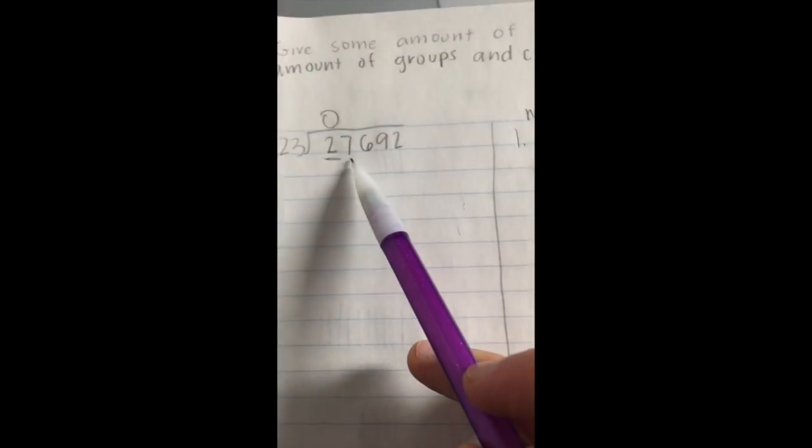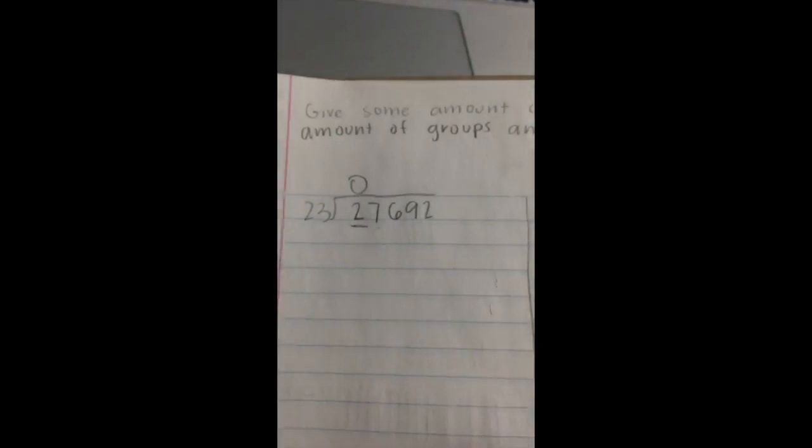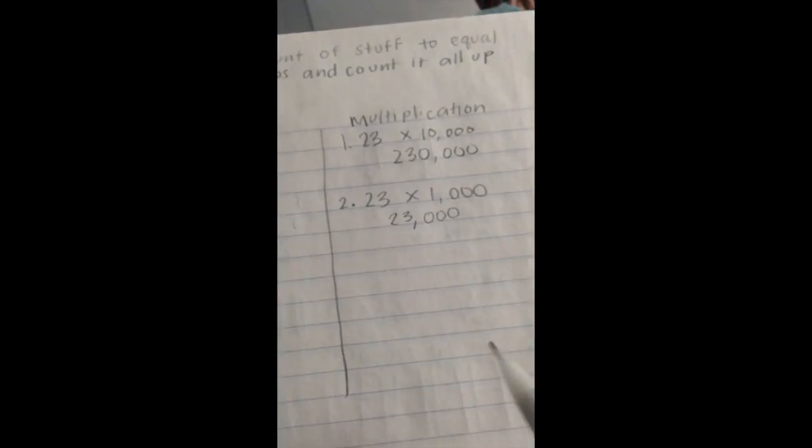So now we move over to our next place value, which is the thousands place value. And what we're doing is we are saying, okay, I'm going to take 23 times 1,000, and that gives you 23,000.